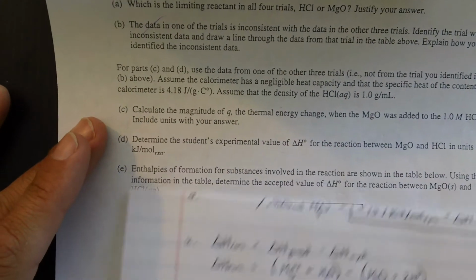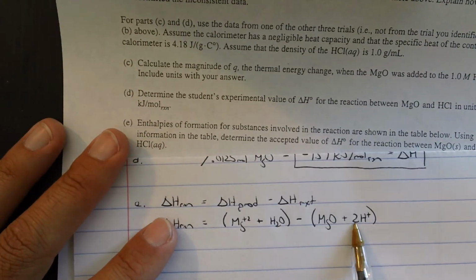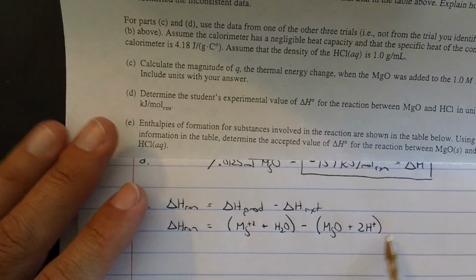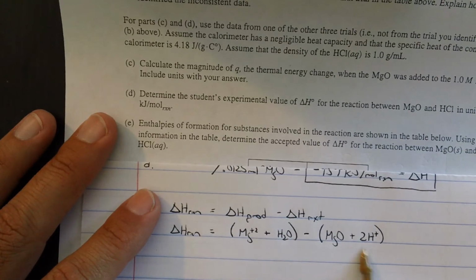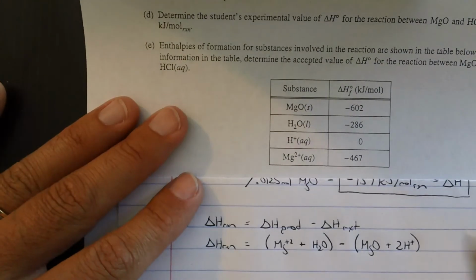And just be careful of signs here. Now the nice part is the hydrogen ions, there are 2 of them in the equation, so be careful. But hydrogen ions, they're considered a pure element here, and so they have a delta H of 0. And so we just have to plug our other values in.